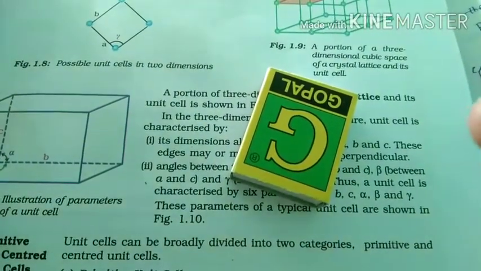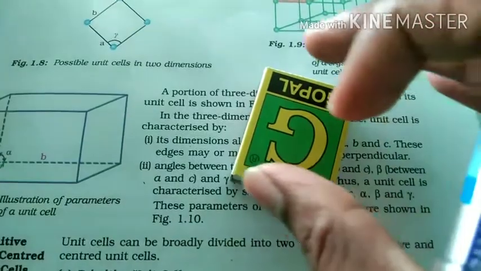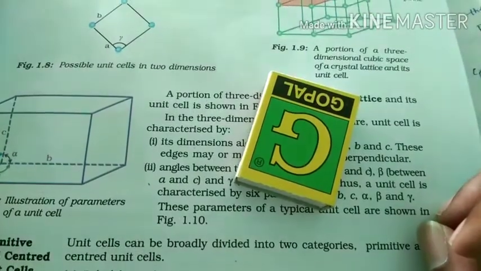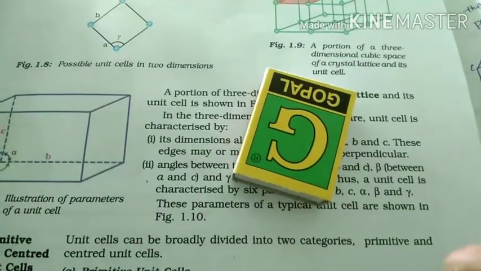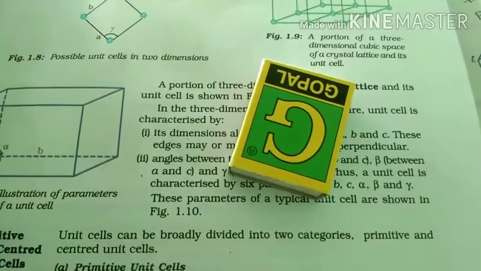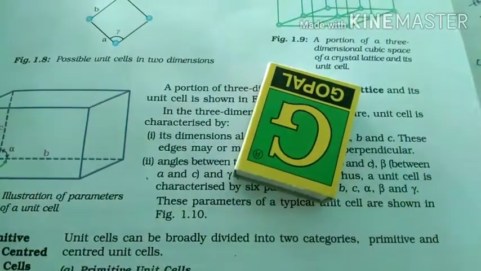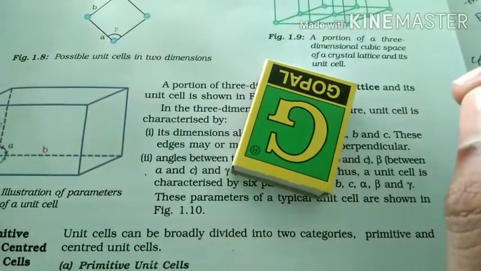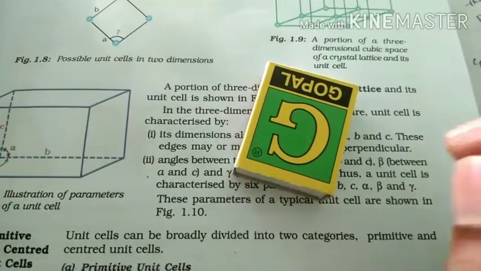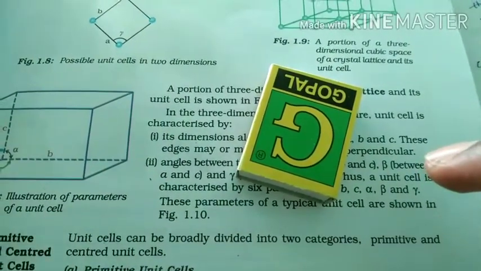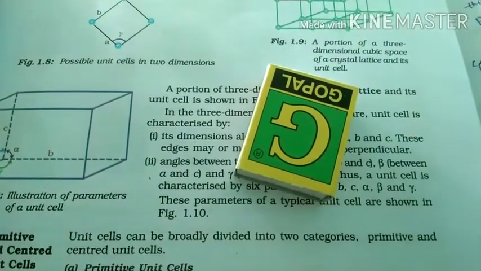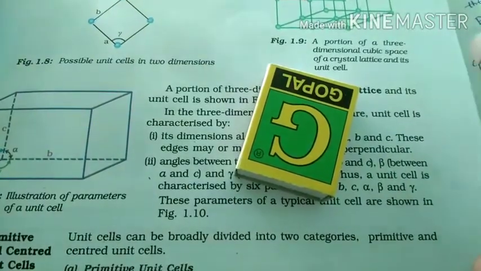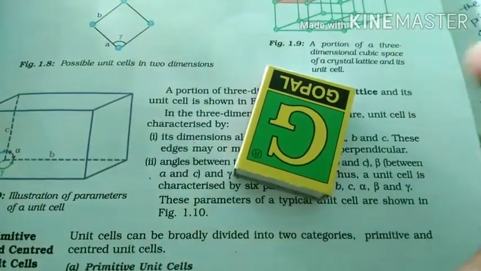So the particles which are present in corners, faces, edges, and centers also in any crystal. So here what we have to know regarding this one: how many corners are present in each unit cell? Each unit cell, not crystal. How many corners are present in each unit cell, and how many faces are present in each unit cell, and how many edges are present in each unit cell, and how many body centers are present in each unit cell. Here that is the important point.